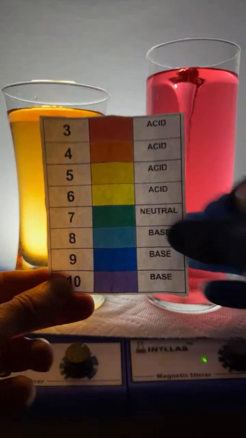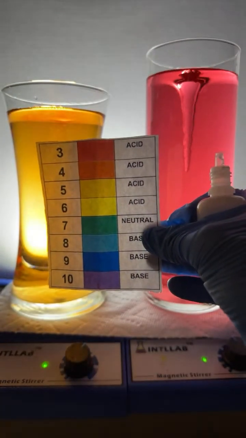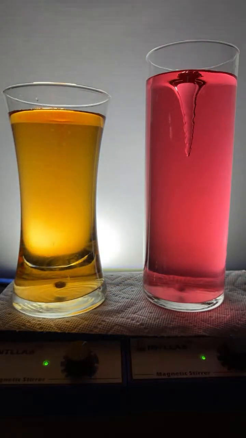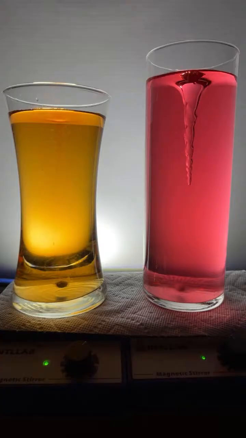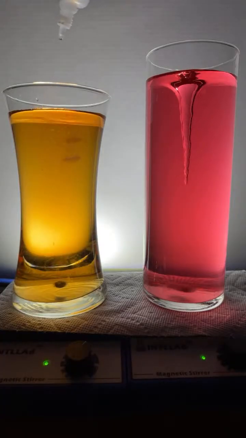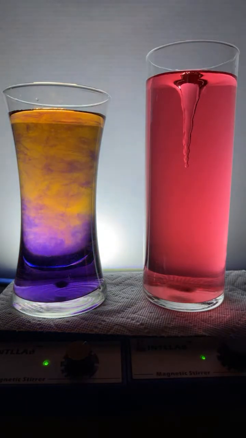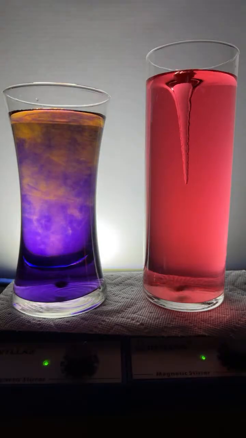pH 5. Right. And the question was, let's add, that's orange, pH 5. We're going to add some base. Here we go, baby. What happened? I dipped the finger in there. Probably not a whole lot. All right. In goes the base. In goes the, look at that. That was just a sweet color change.